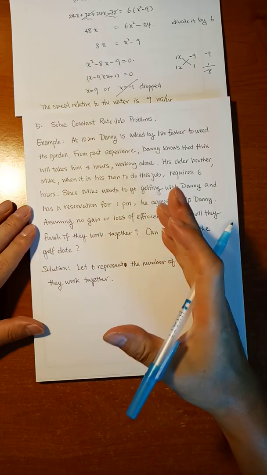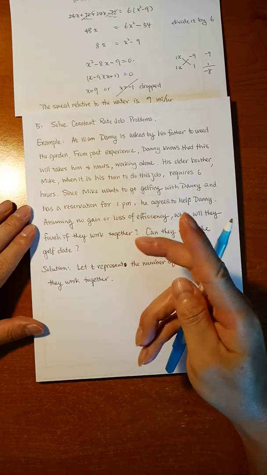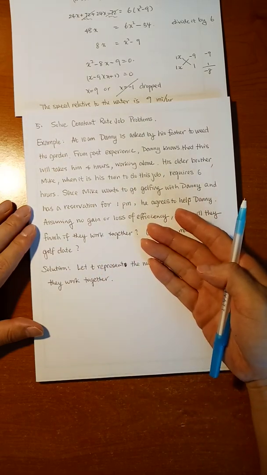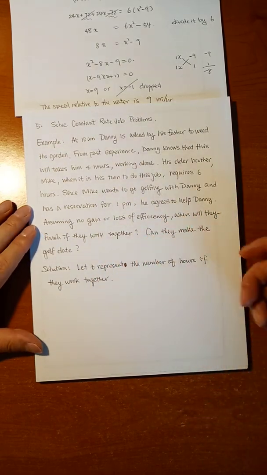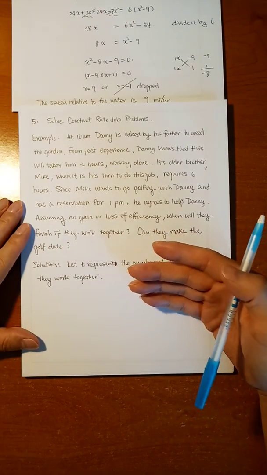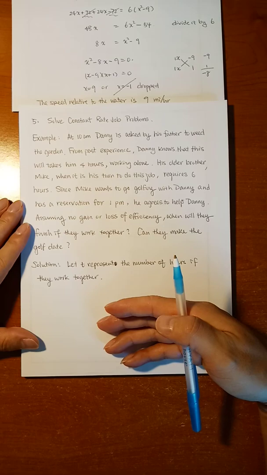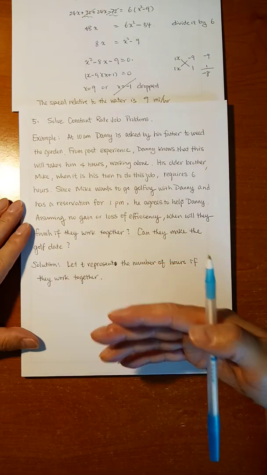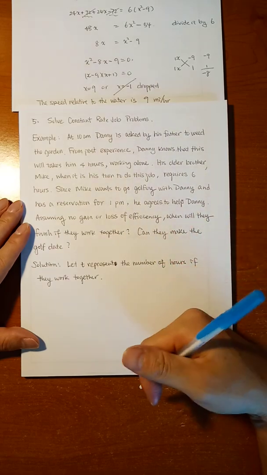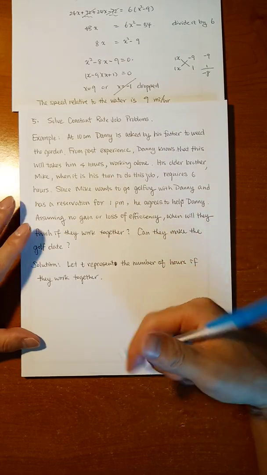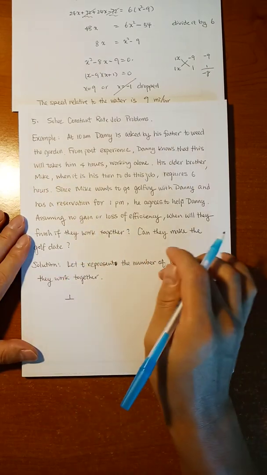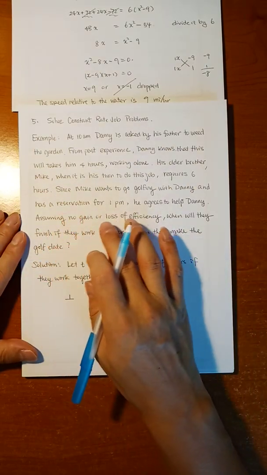So if you finish a job in 2 hours, then every hour you will do half of the job. If you finish the job in 3 hours, every hour you will do 1/3 of the job. If you finish it in 4 hours, every hour you will do 1/4 of the job, right? The parts of the job. So in 1 hour, they work together, no gain, no loss of efficiency.